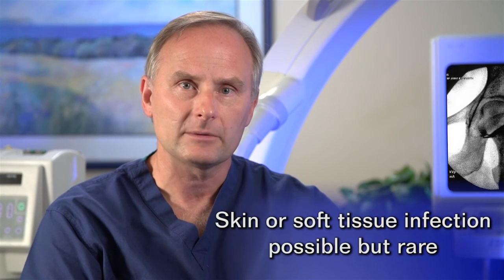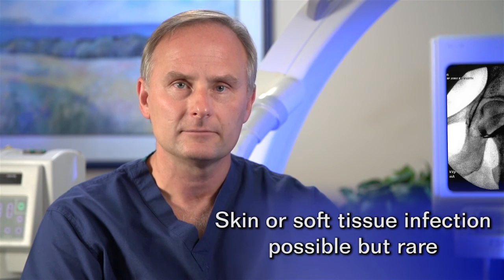What are the risks from this procedure? Well, the procedure is quite safe. It does require a needle to be placed through the skin, so infection is always a concern. Risk of damage to the surrounding tissues or organs or nerves is theoretically possible, but very unlikely.